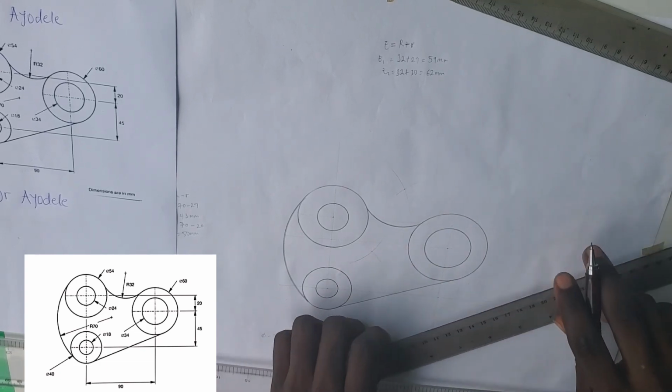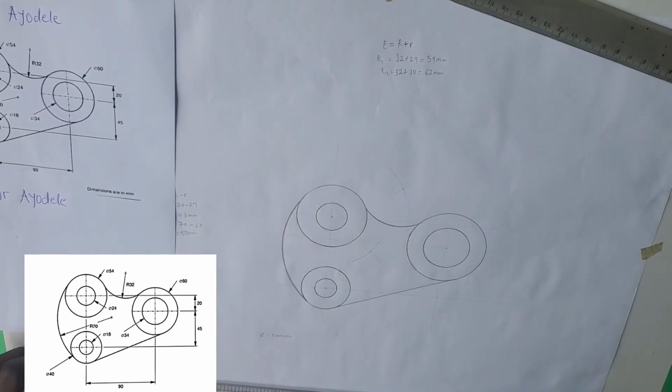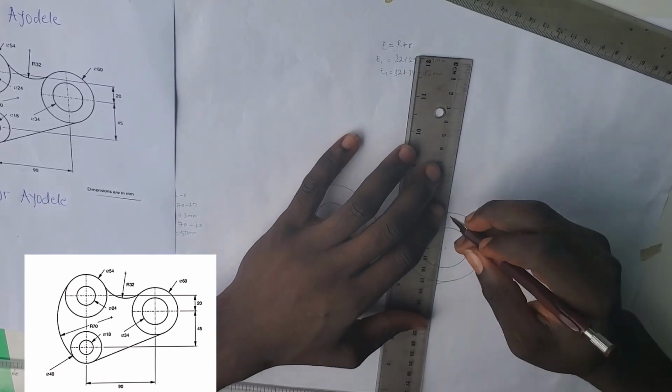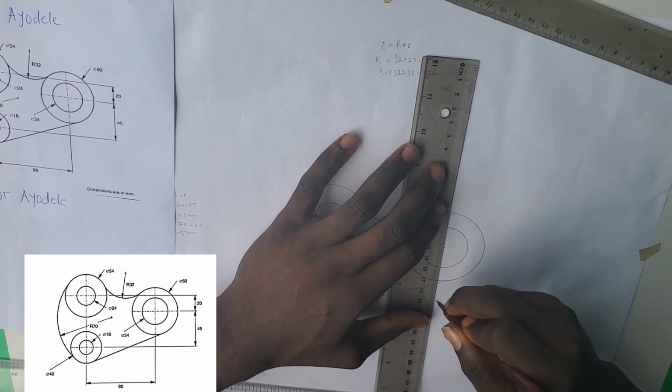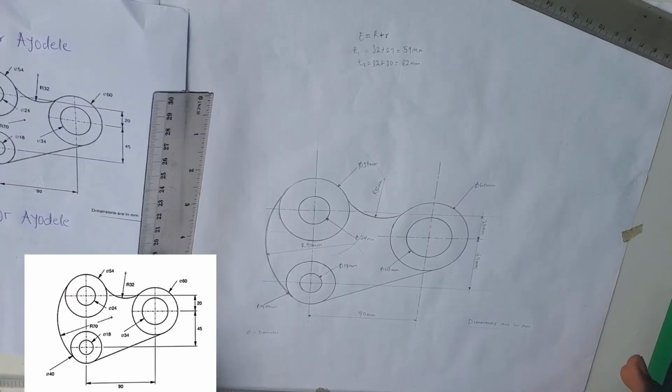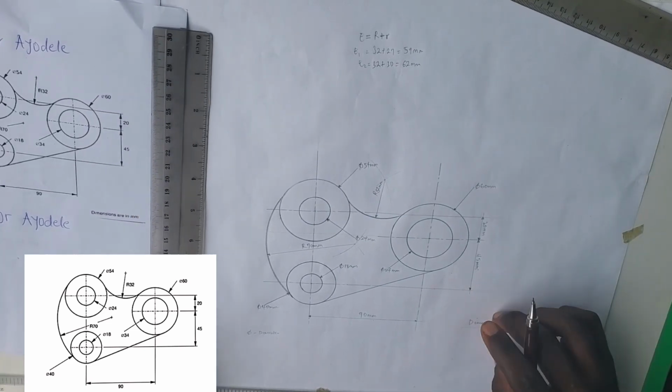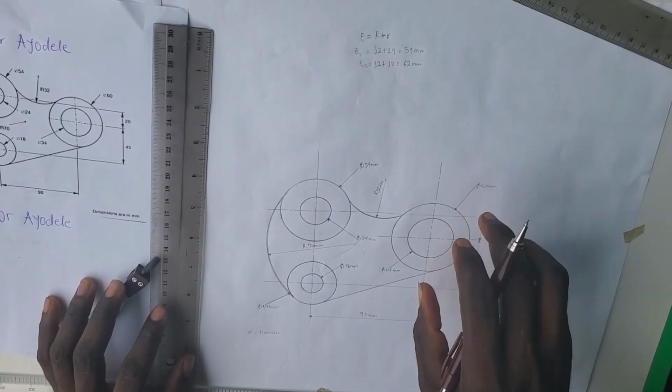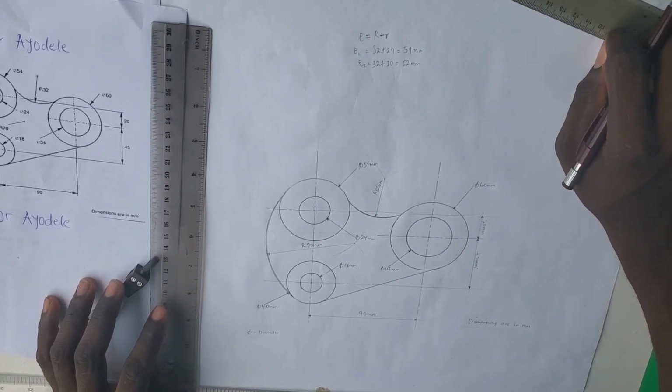All right, so we are through. Now let's dimension our work and indicate everything. So we have center lines here, indicating that this has an opening. All right, so we are done with the dimensioning. All dimensions are in millimeters. Please ensure you indicate the millimeters very well.